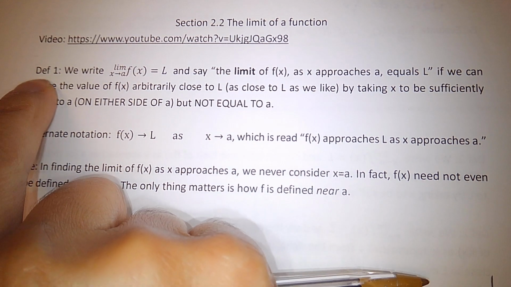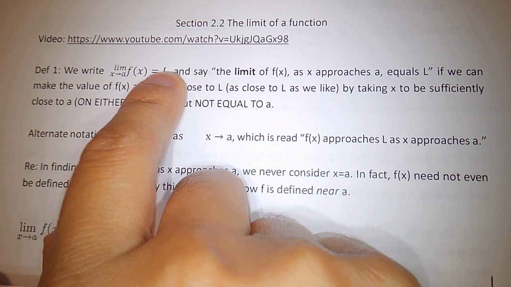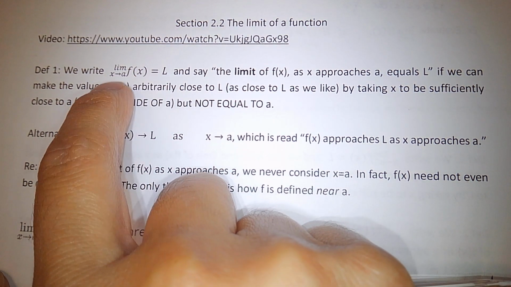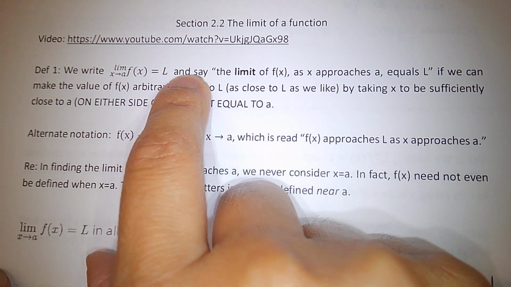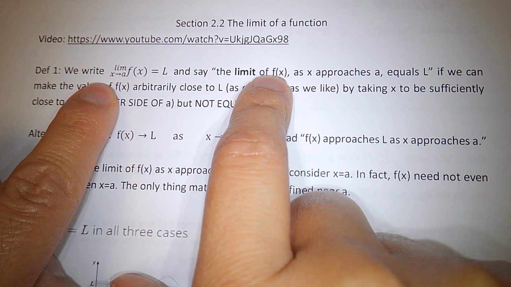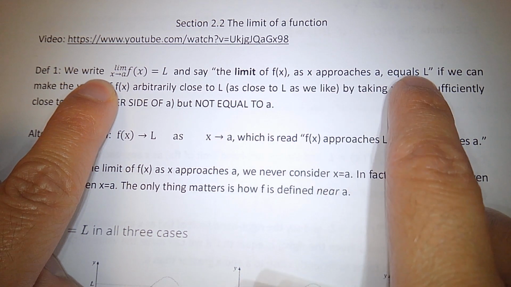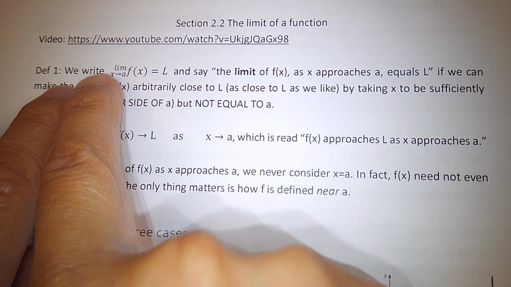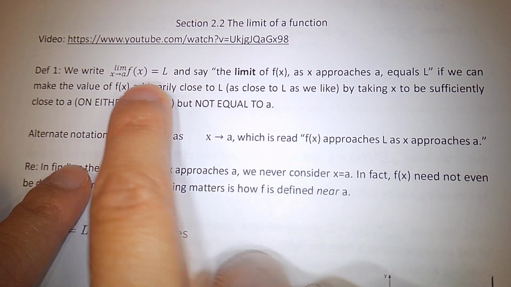Okay, definition-wise, we write this equation: the limit of f of x as x approaches a equals L. We say it as, the limit of f of x as x approaches a equals L. Later you have to know how to read it. The limit of function f of x when x approaches a equals L.